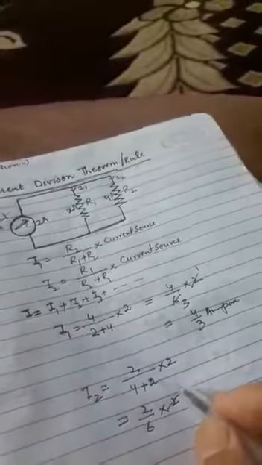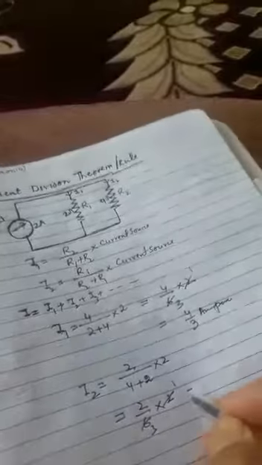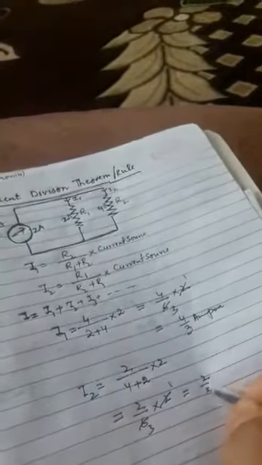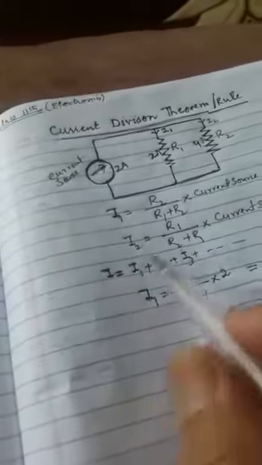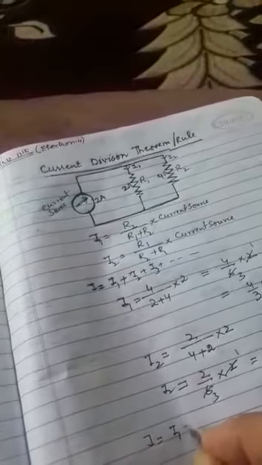This will be equal to 2 by 6 into 2. 2 ones are 2, 2 threes are 6. That will be equal to 2 by 3 ampere. This is your I2. But the formula given to us that I have shown you is I is equal to I1 plus I2.